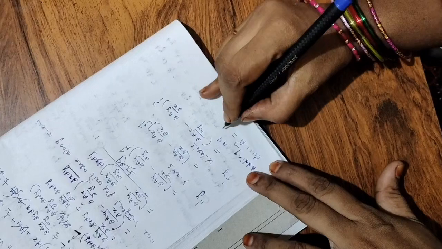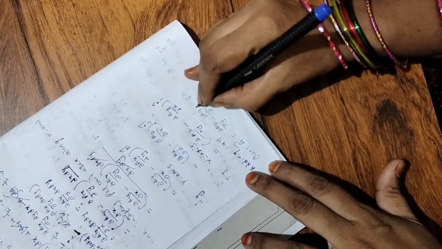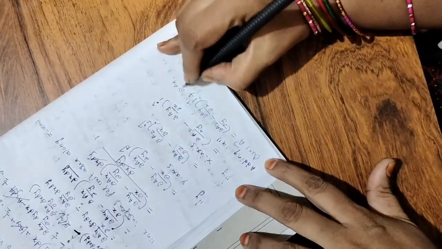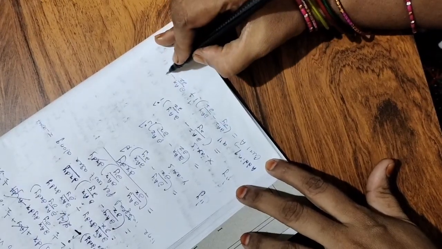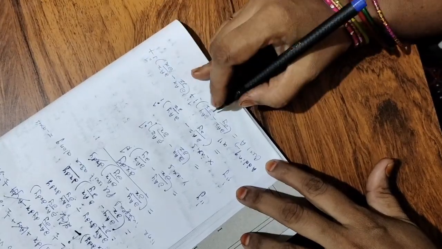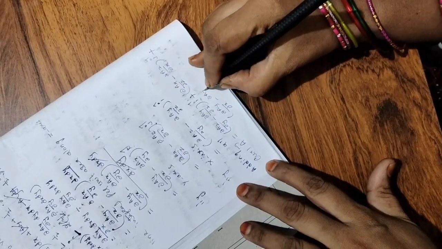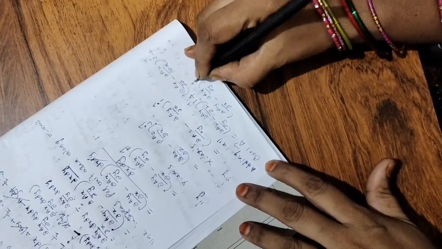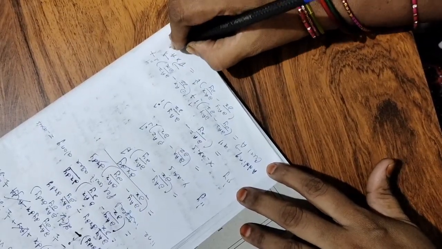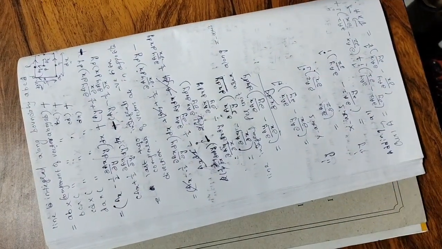First let us write i: (∂Az/∂y minus ∂Ay/∂z) i plus (∂Ax/∂z minus ∂Az/∂x) j plus (∂Ay/∂x minus ∂Ax/∂y) k. This is nothing but we can also write it as del cross A. So this is about the curl of a vector field.